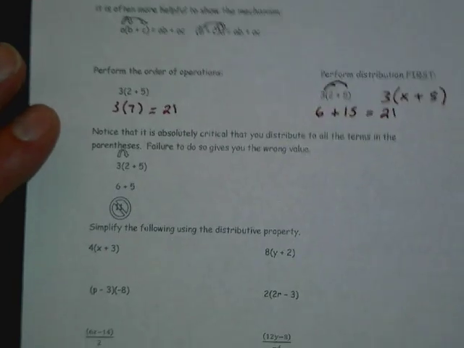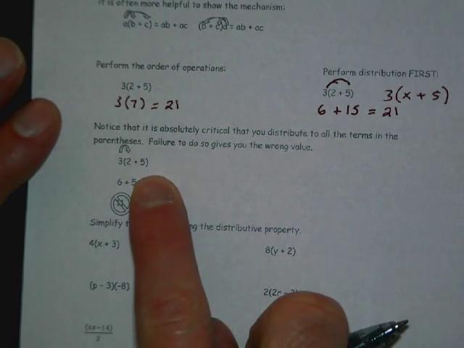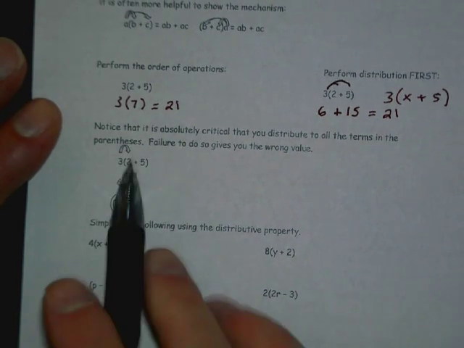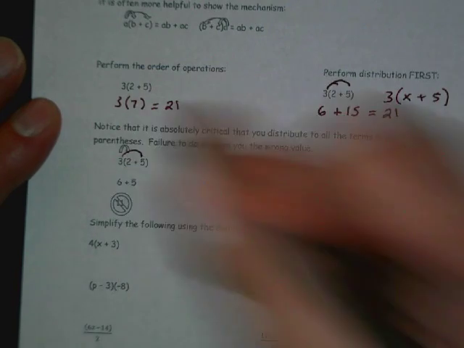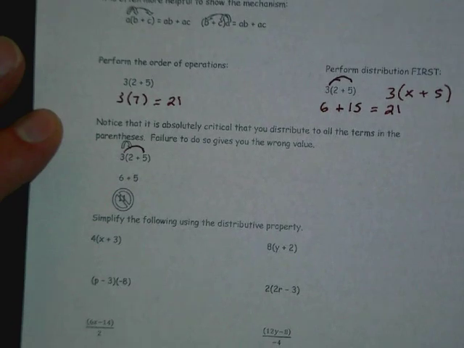Number one mistake that gets made with the distributive property is forgetting to distribute to every term inside the parentheses. This happens a lot, especially once you understand it real well. You start going quick. You'll skip something like, do 3 times 2 and get 6, but forget to multiply the 3 times 5. So just make sure you're multiplying by everything inside the parentheses.